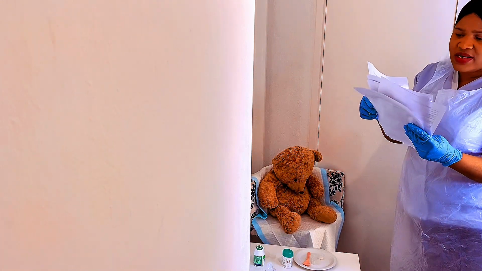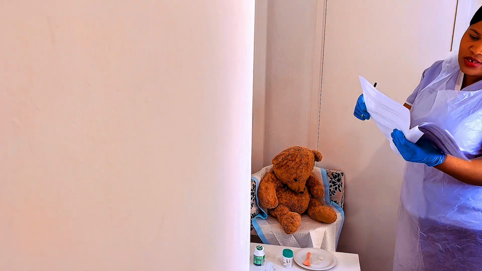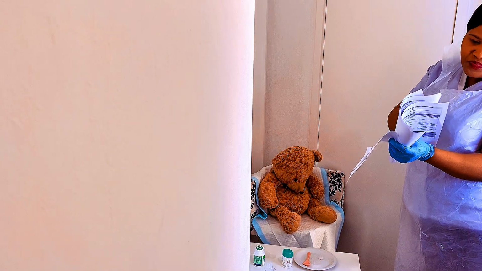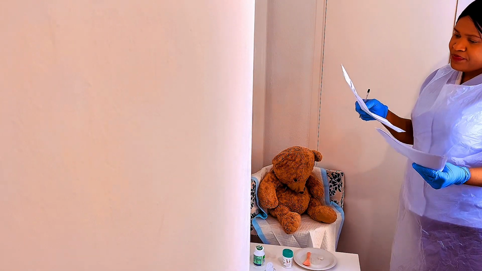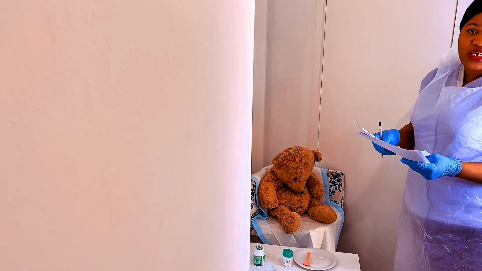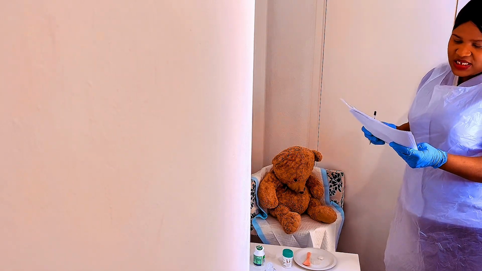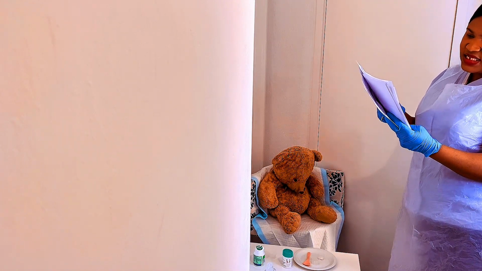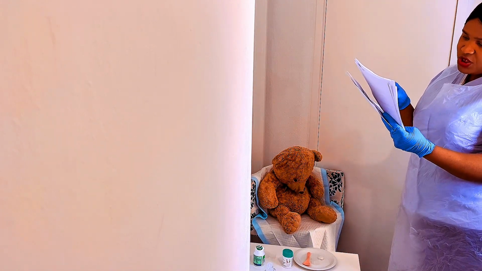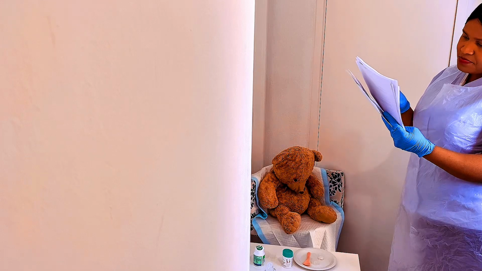Then moving over to the coding, you are going to code co-amoxiclav because the patient is allergic to this medication. Now you are going to find the medication the patient is allergic to, which is here.